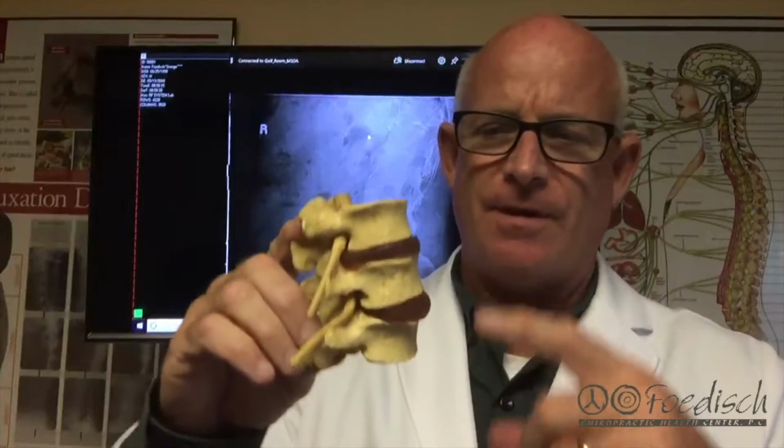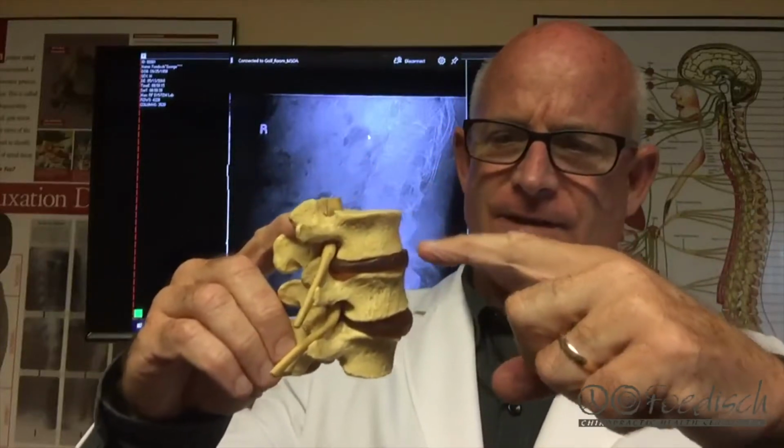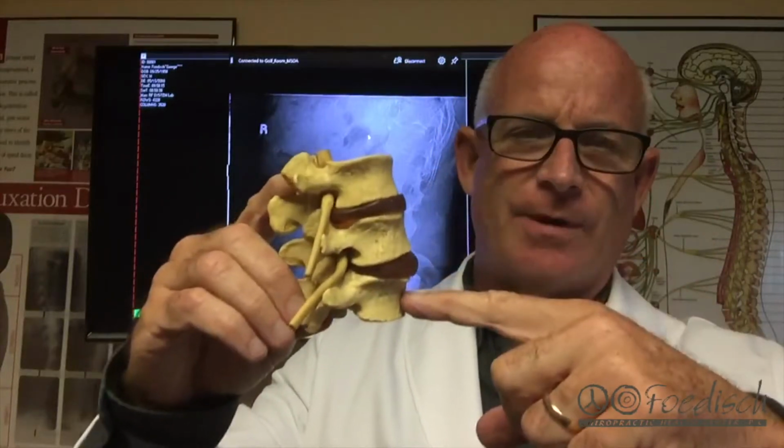This time we're going to talk about the lumbar spine, or low back spine, because we're in low back month. Just a real quick recap. Anatomically, what are the parts of the lumbar spine? These are 3 lumbars. We have 5. This is the vertebral body. That's a vertebral body. It looks like a box.